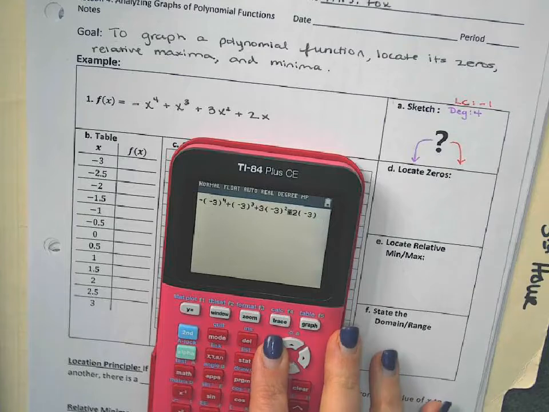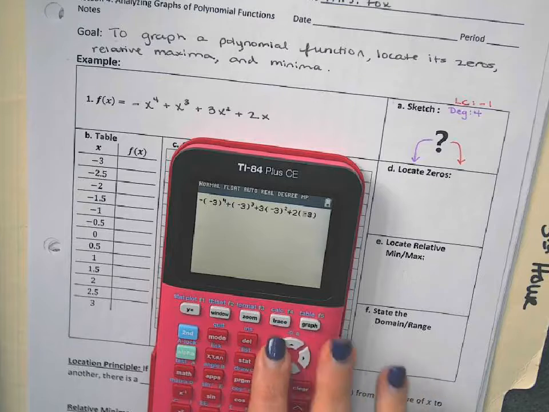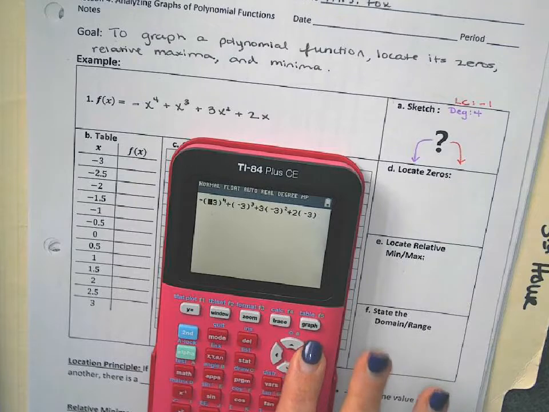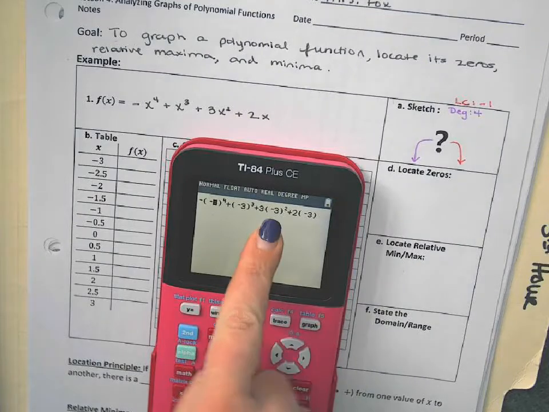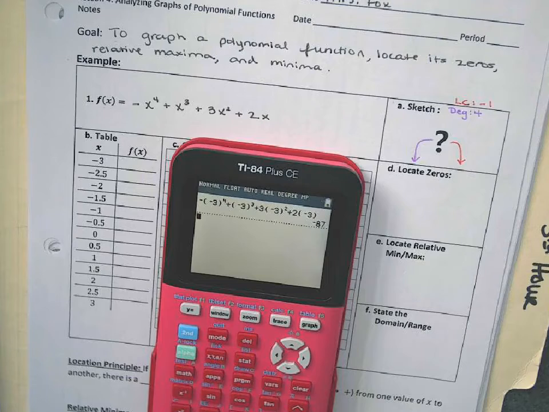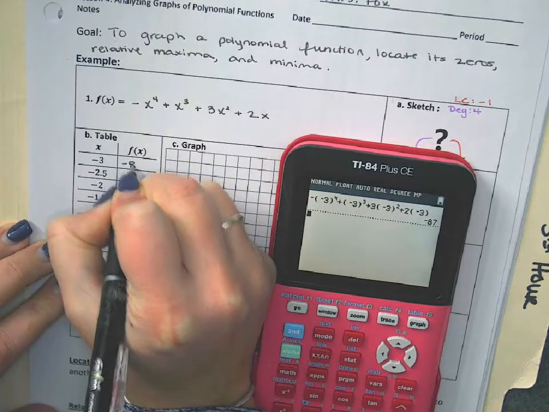Now before I hit enter, I'm going to verify that this is correct. I have a negative x to the fourth plus x to the third plus 3x squared plus 2x. I made sure all my x's are -3, and I have parentheses around every single -3. Which is very important here, because -3 squared is different if it's in parentheses or not. So that answer there is -87. So I'm going to fill it in here on my table.